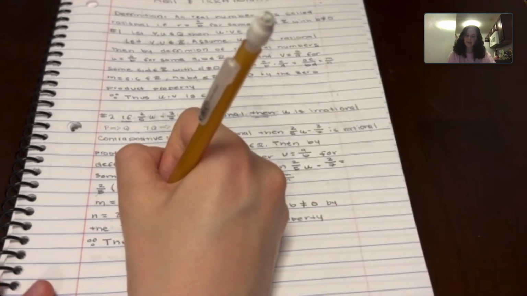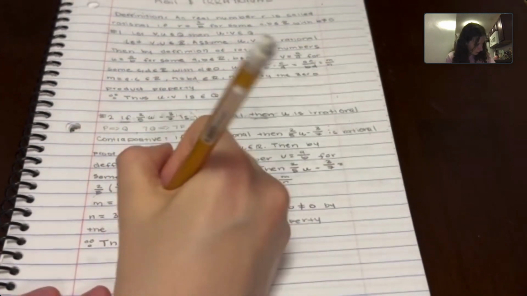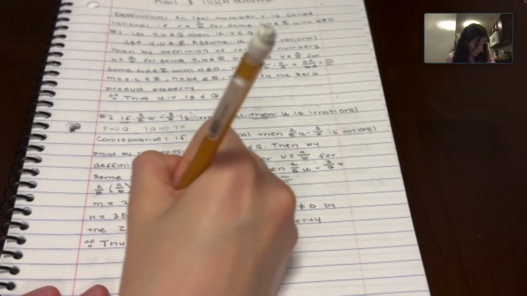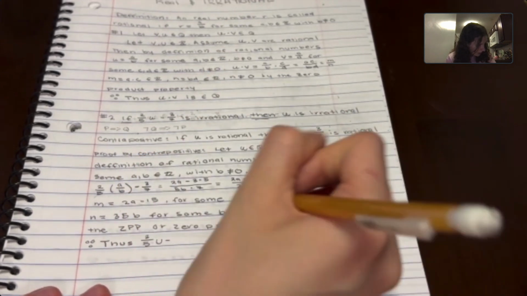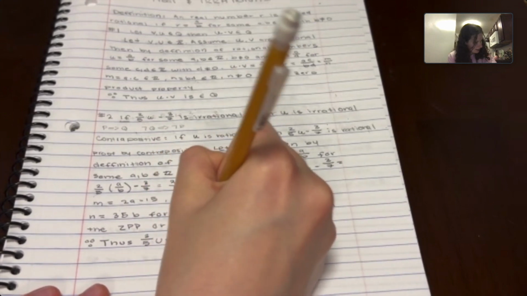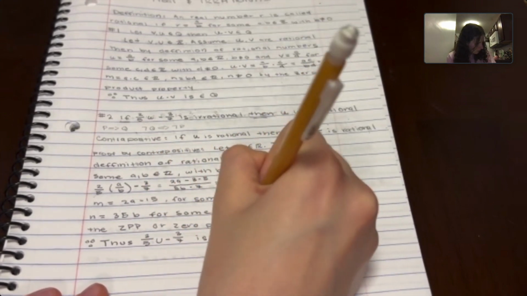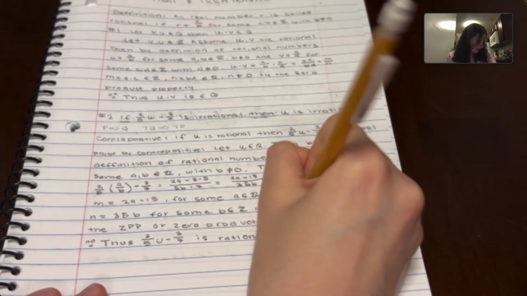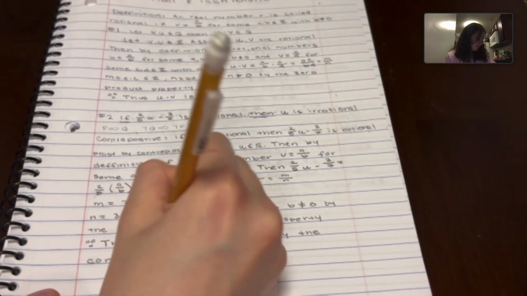Finishing this off, thus, now it's important that we say that we did this by contrapositive as well. So we're going to say 2 over 5u minus 3 over 7 is rational by contrapositive.